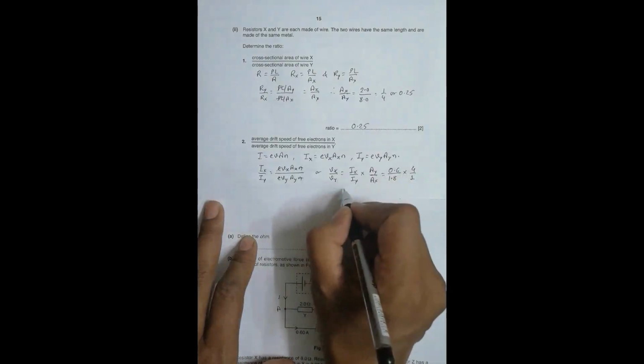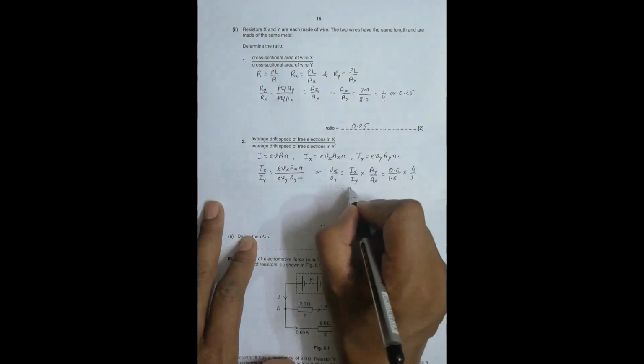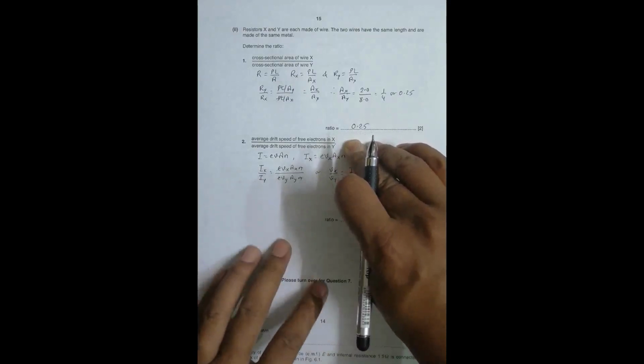So this gives us 0.6 by 1.8 into 4, that is 2.4 by 1.8, which will be 1.333 and so on. When I write it in the proper number of significant figures, it should be 1.3. So that's the answer for the whole question.